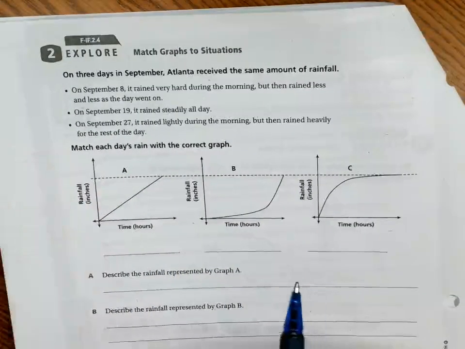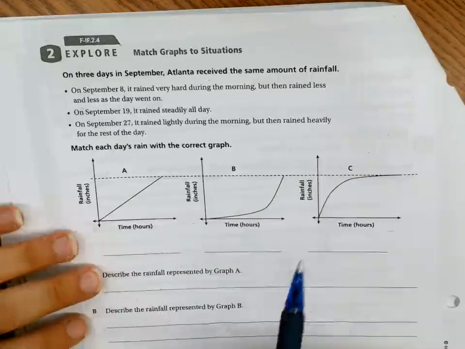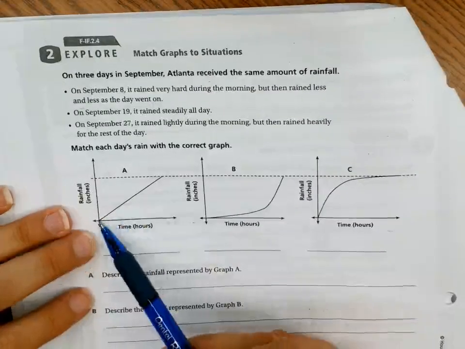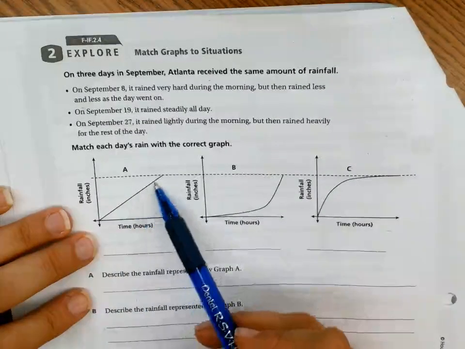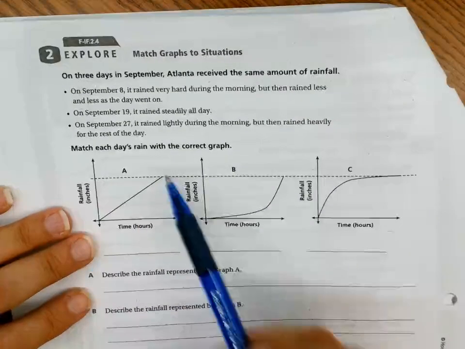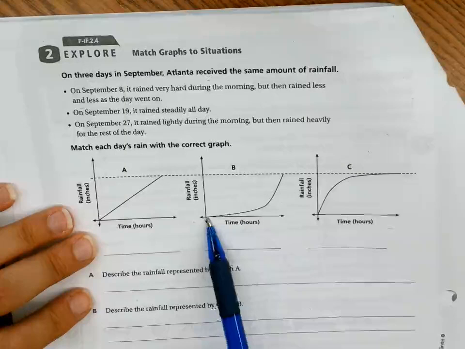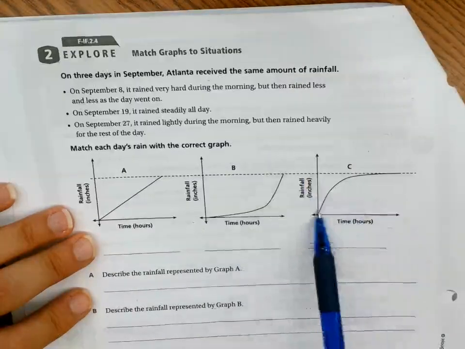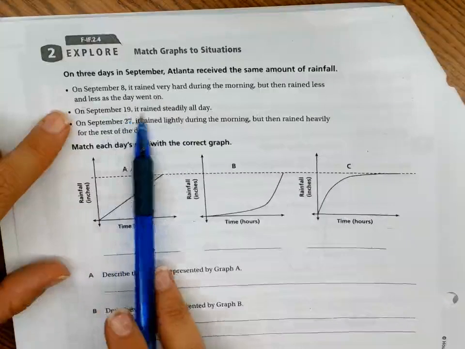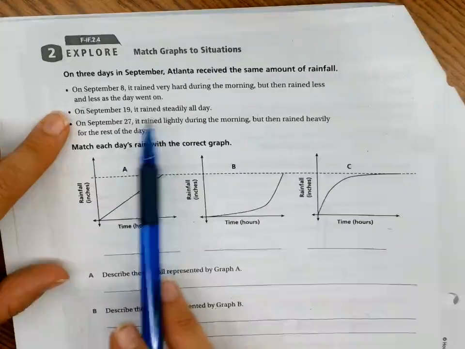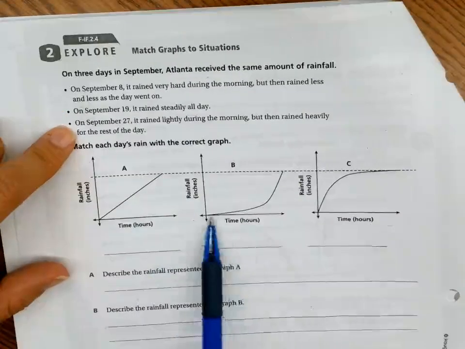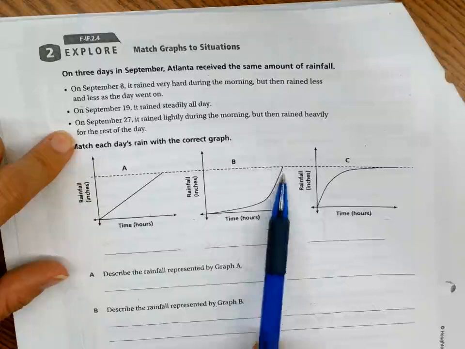Okay, so this is the rainfall and the time. So the rainfall just keeps going up and up and up, right? It just keeps gaining. Here, the rainfall in inches and time slowly going up. So let's see. Steadily rained all day. It rained lightly during the morning, and then rained heavily the rest of the day. That looks like this one, right?